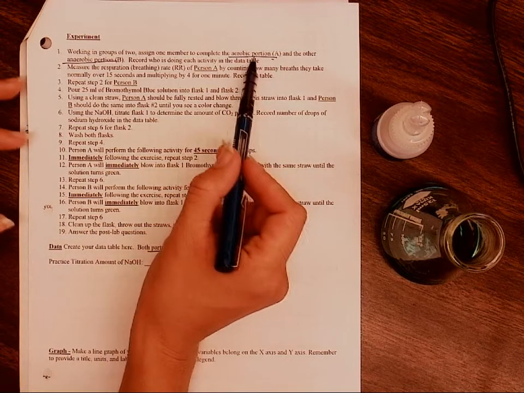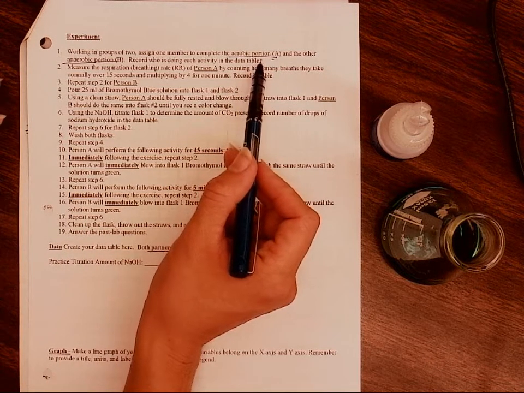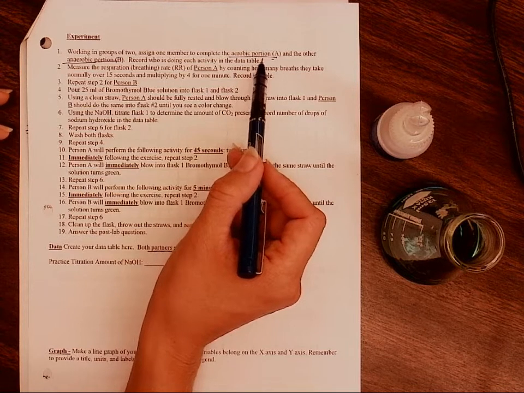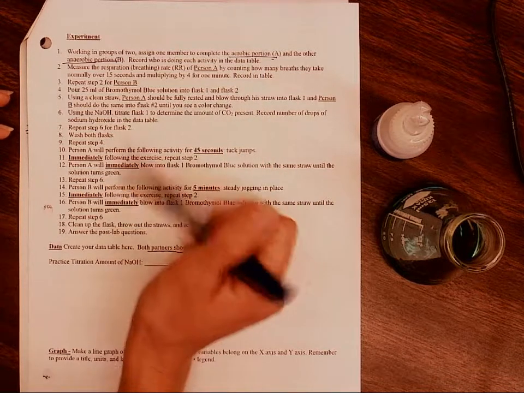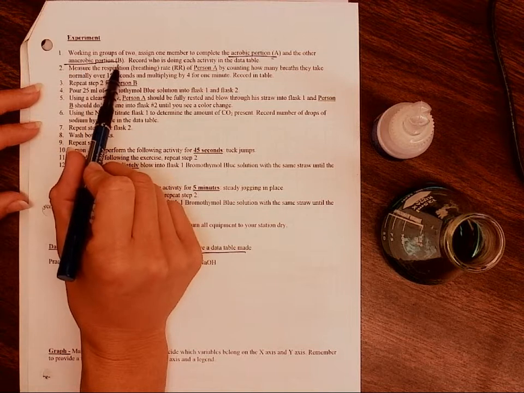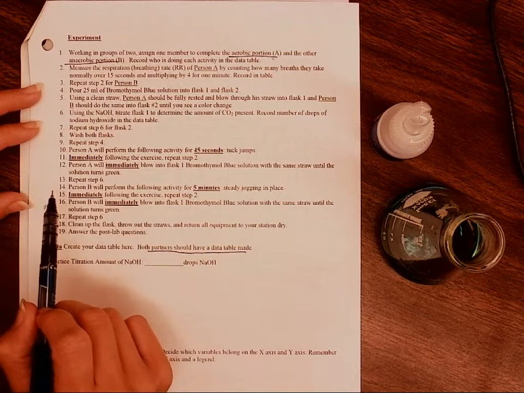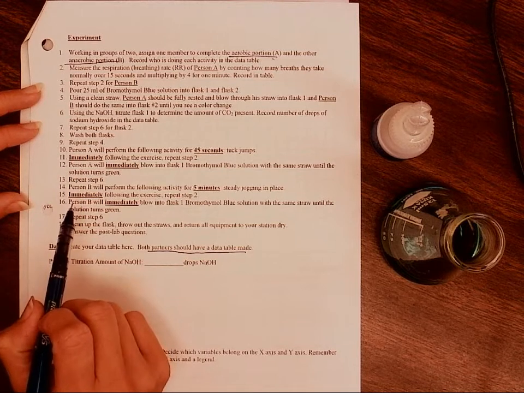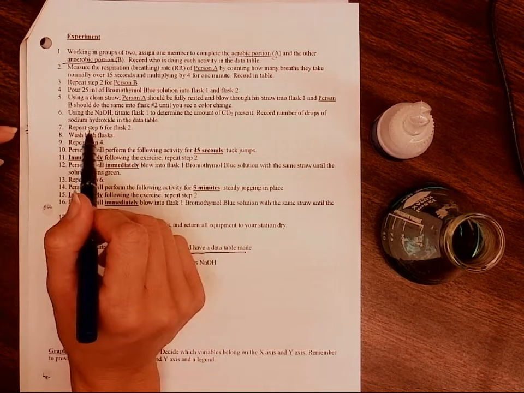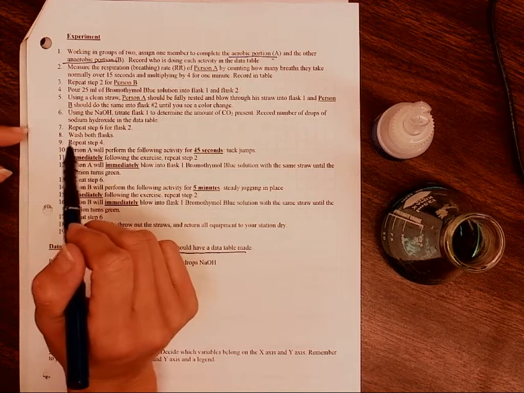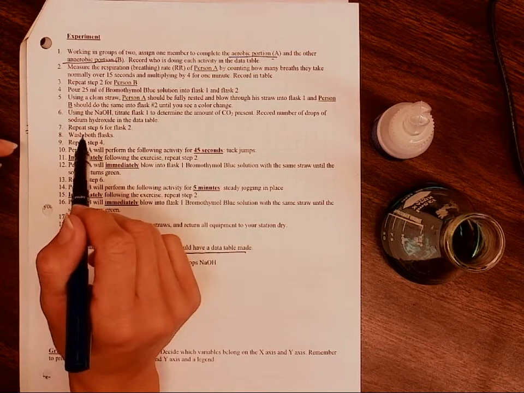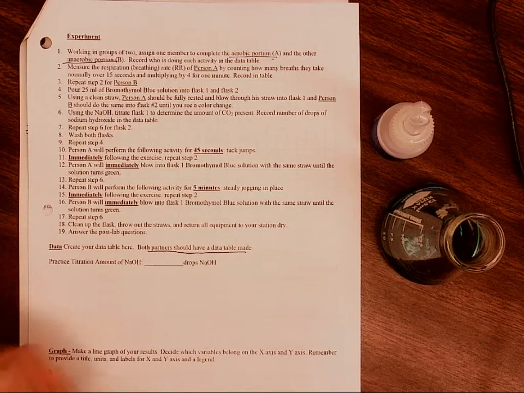If you want to be the aerobic portion A, this means you are going to be jogging in place for 5 minutes. In anaerobic portion B, this person is going to be doing tuck jumps for 45 seconds. So between you and your partner, determine who wants to do what. You do have to do either A or B. You cannot just sit out and watch this. So make your data table.